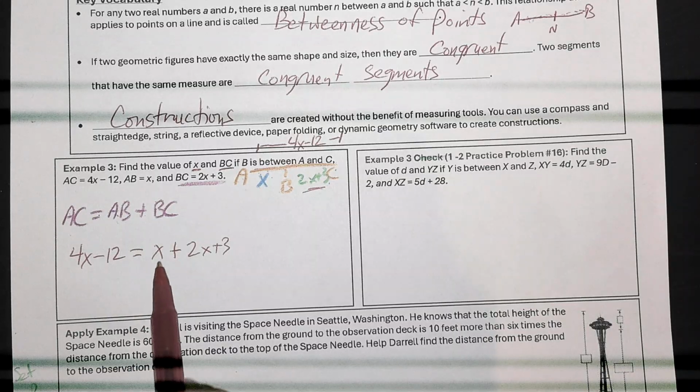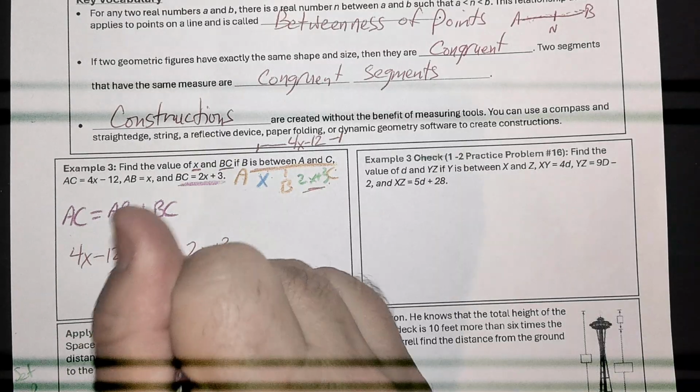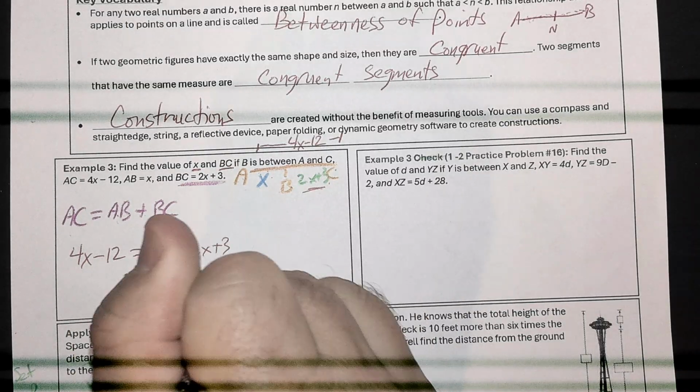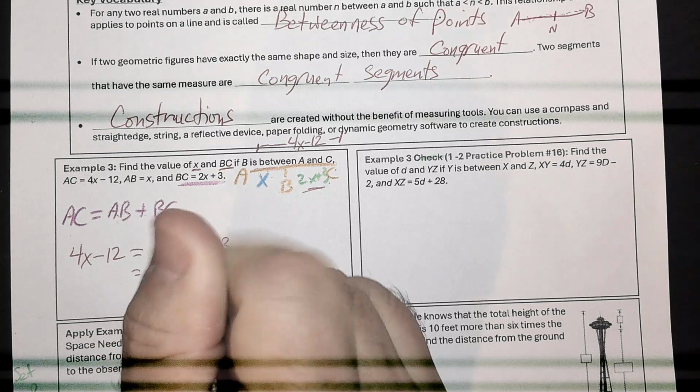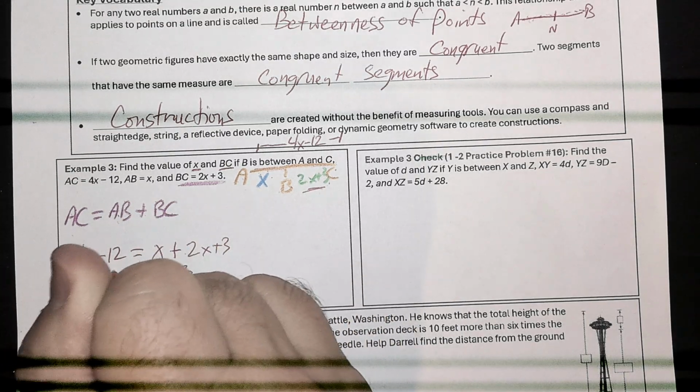The first thing we're going to do: we have two terms that have x, so let's combine our like terms. 2x plus 1x, so 2 plus 1 is 3x. The plus 3 over here we didn't touch, so let's bring it down. Over here we didn't touch any of this, so it comes down with us.